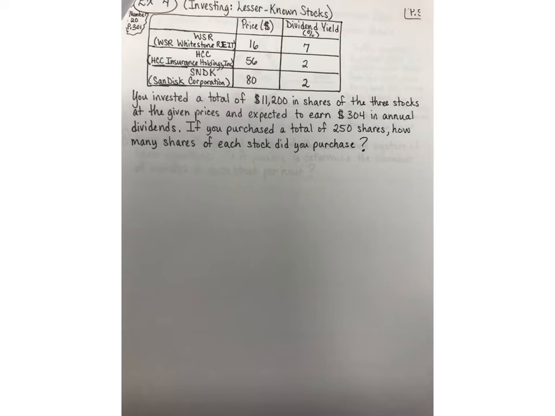Okay, so you invested a total of $11,200 in shares of the 3 stocks at the given prices and expected to earn $304 in annual dividends. If you purchased a total of 250 shares, how many shares of each stock did you purchase?